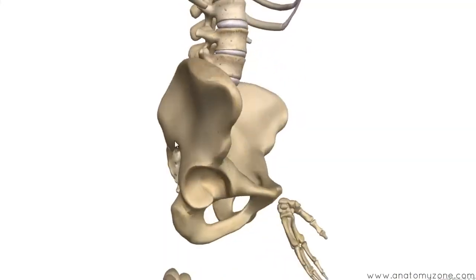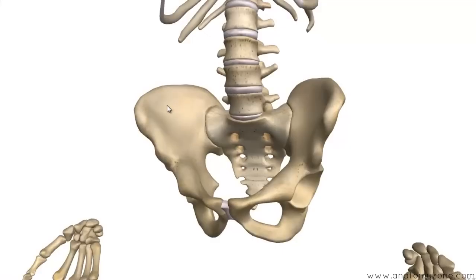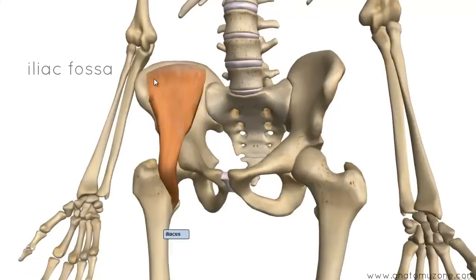So on the medial surface, you've got this sort of slight hollowing in the bone, and this is called the iliac fossa, and you've got the iliacus muscle which attaches here. So you can see how it sits there, and it inserts on the femur. So this flexes the hip. It's one of the hip flexors.